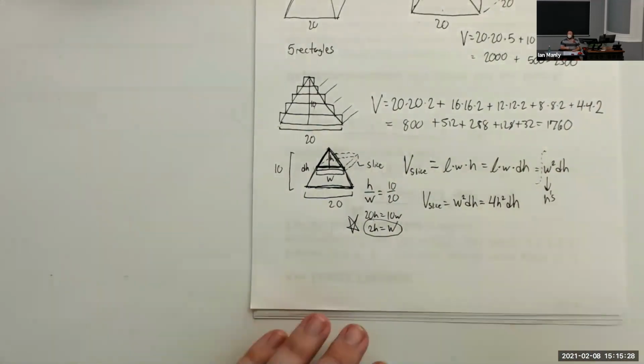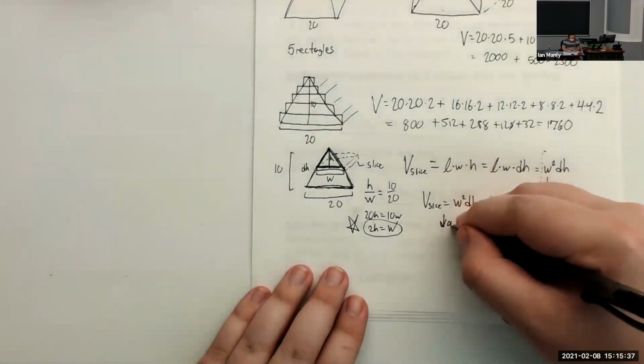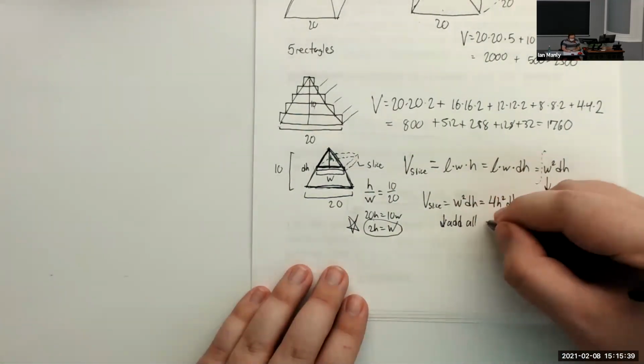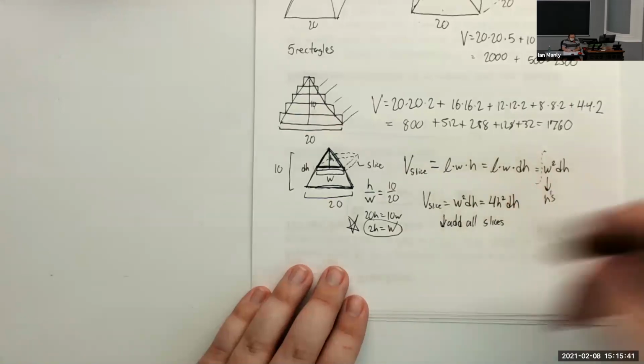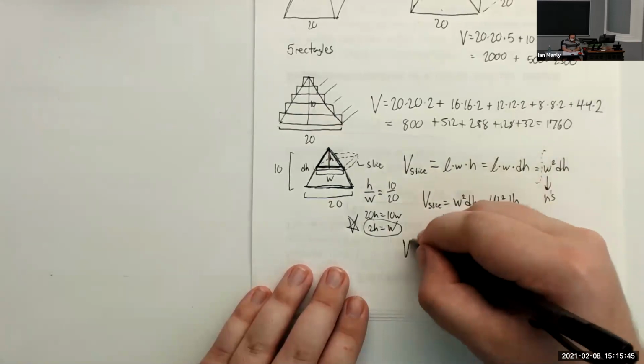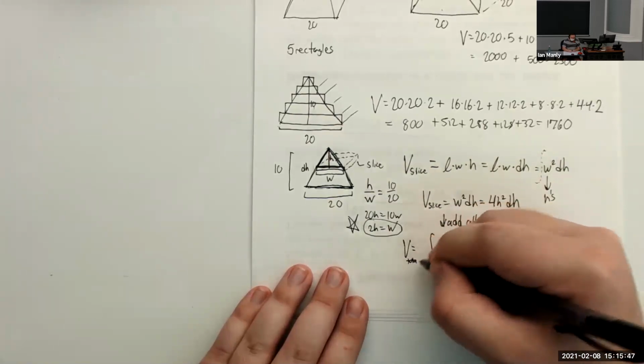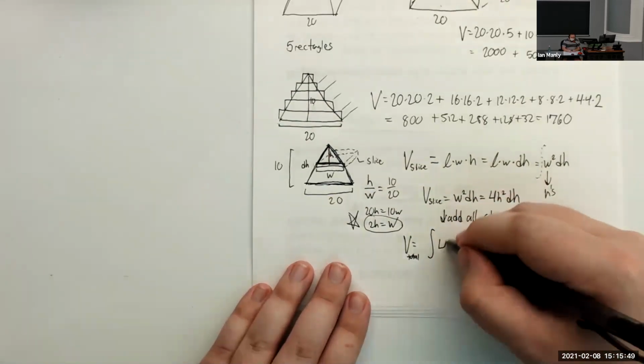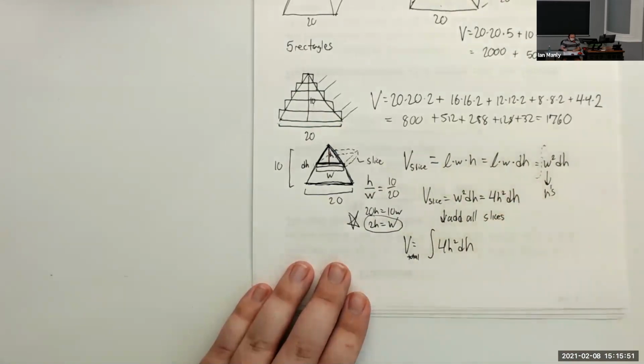Now, of course, we don't want the volume of just one slice. We want the volume of all of the slices. And when we add all of those tiny slices together, this turns into an integral. So the integral, our total volume, V total, is going to be the integral of 4h squared dh.